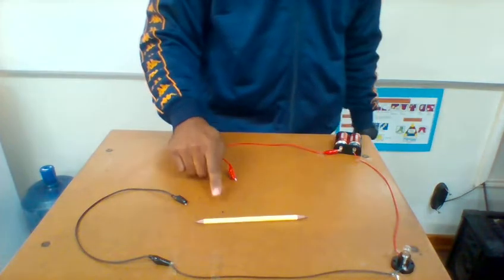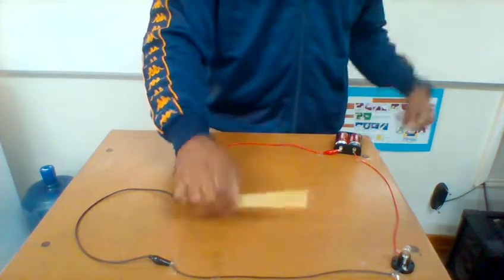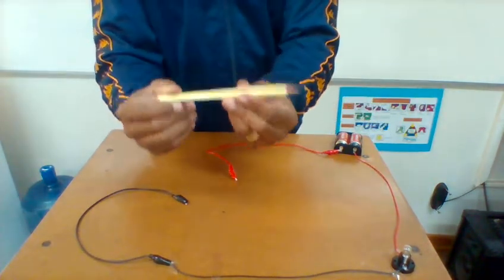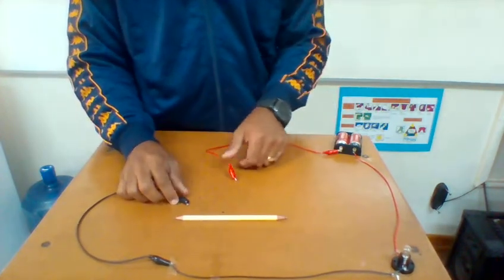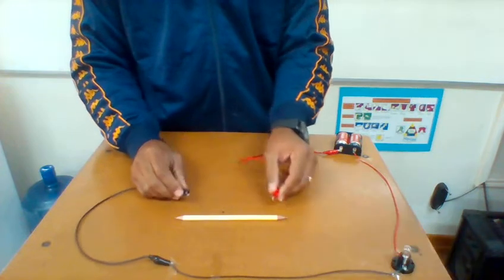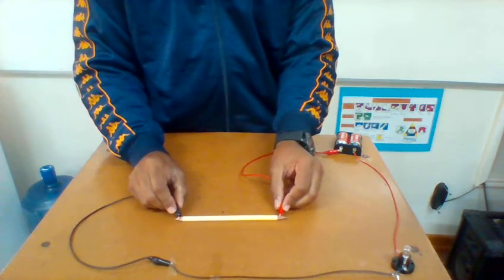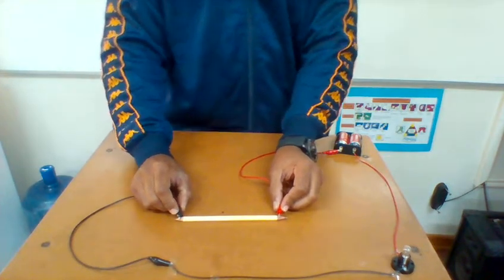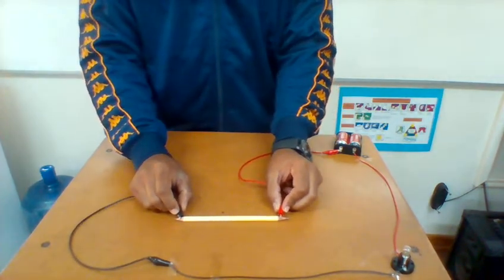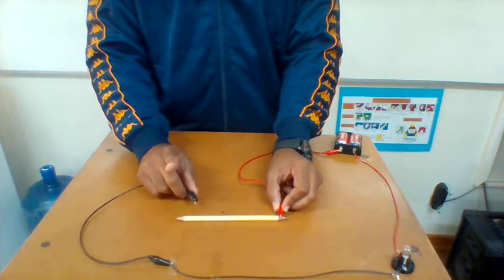Interesting one here. The pencil. Would you say that this is a good conductor or a good insulator? Now, it depends on where you touch. Circuit is on. The wood is an excellent insulator. It does not allow electricity to flow through it, especially when it is dry.